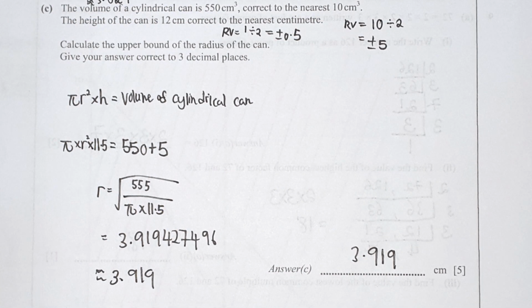The volume of a cylinder is 550 cm cubed, corrected to the nearest 10 cm cubed. So the rounding value for this will be 10 divided by 2, which is plus minus 5. However, for the next one, the height of the can is 12, corrected to the nearest centimeter. So 1 divided by 2, which is plus minus 0.5.